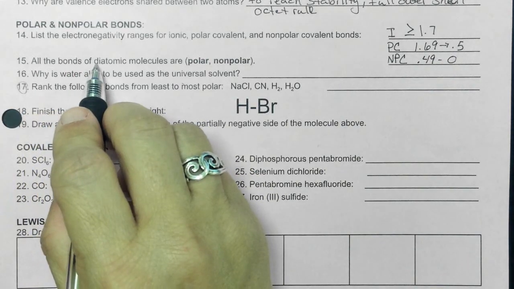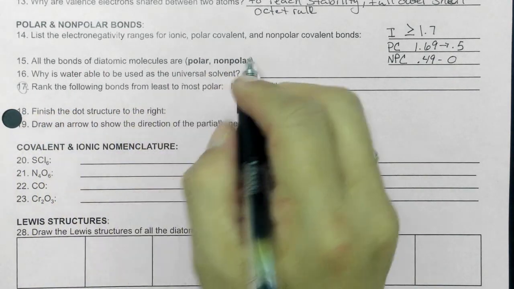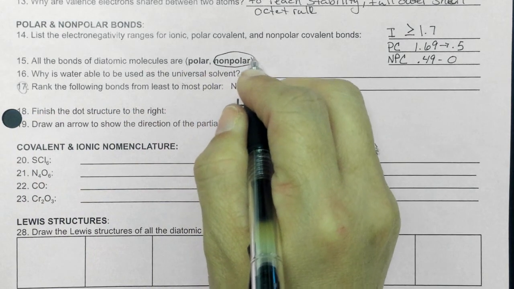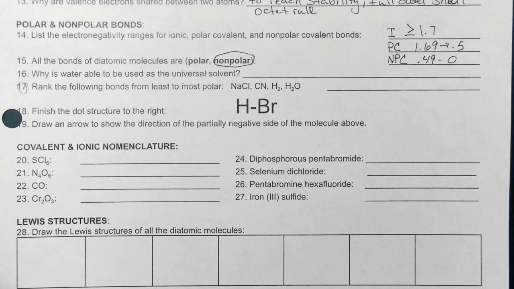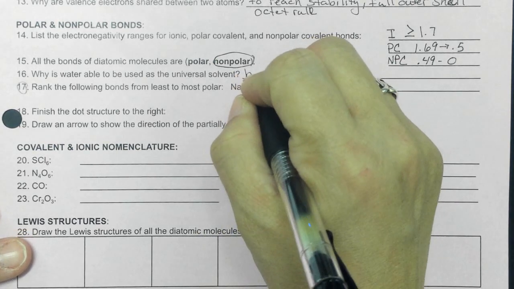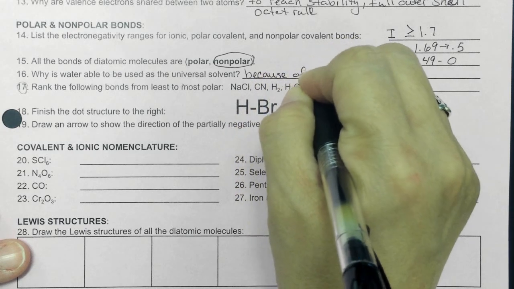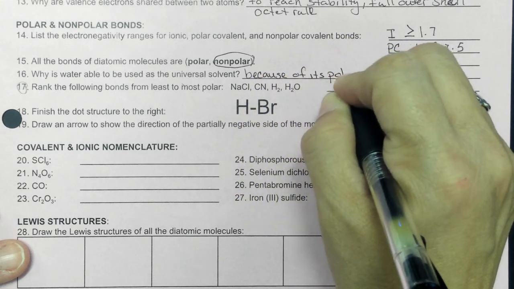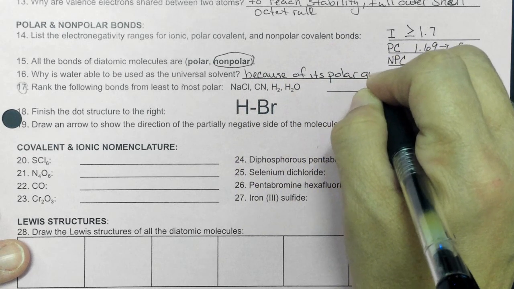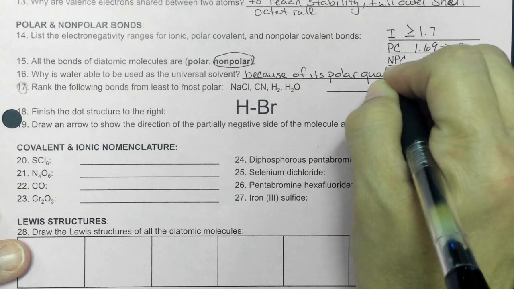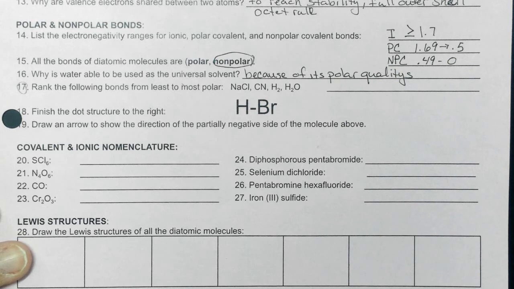So all the bonds for diatomic molecules are non-polar because a number minus itself is always 0. Why is water able to be used as a universal solvent? Because of its polar qualities. It will dissolve and pull apart anything that's polar.